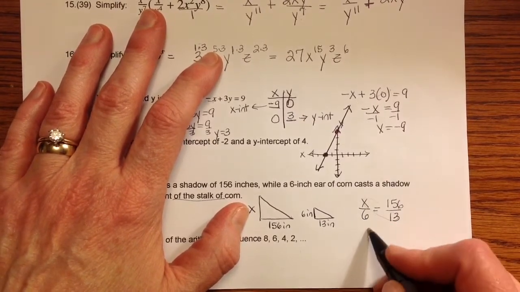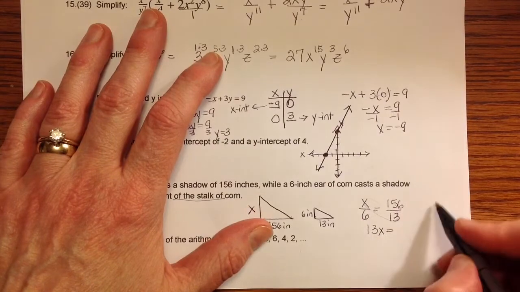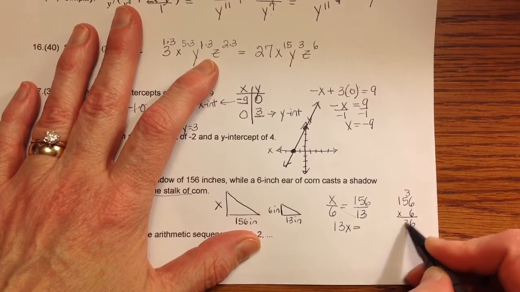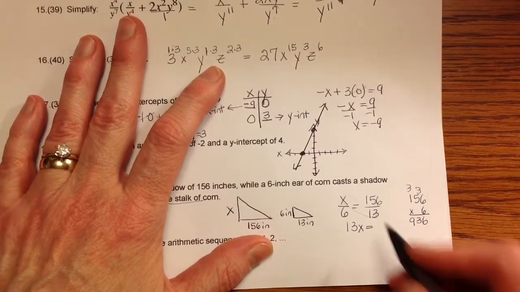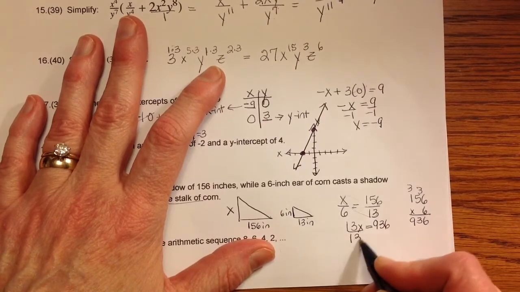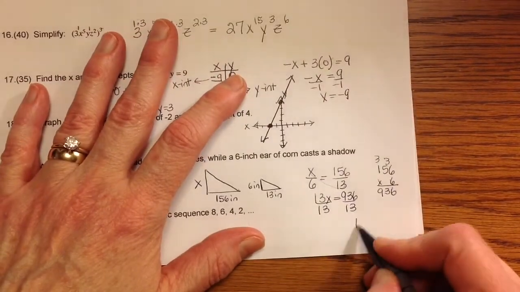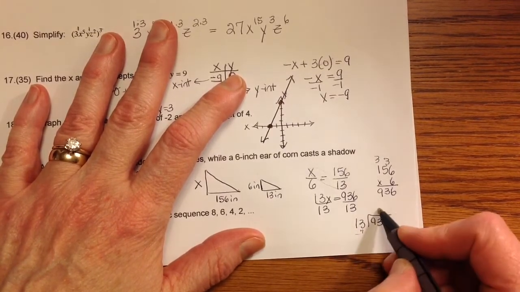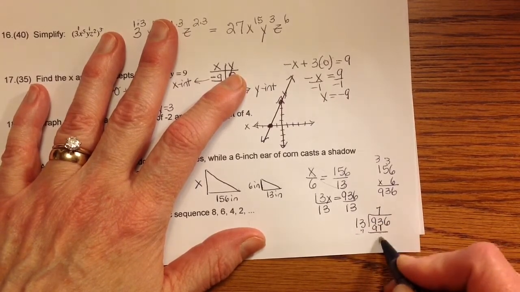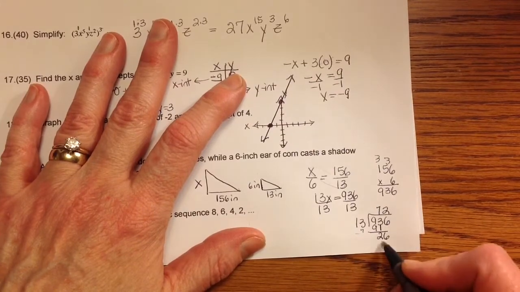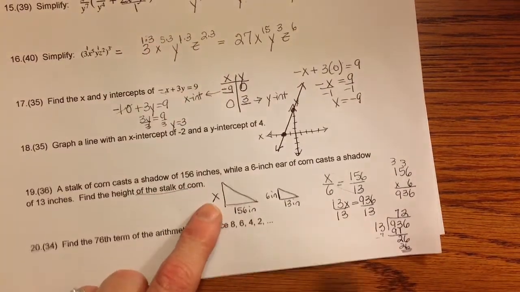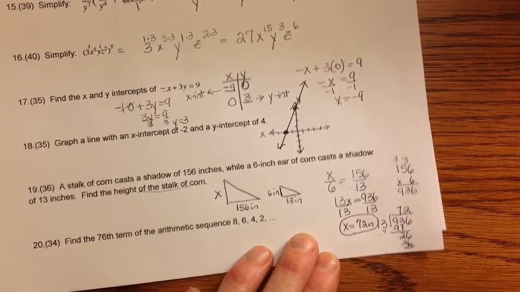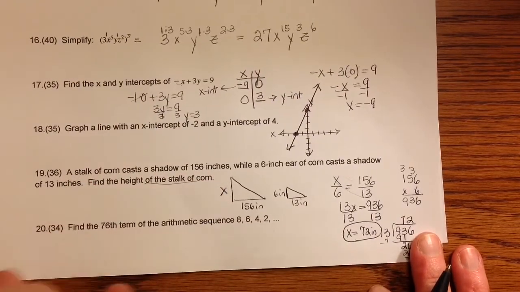Cross multiply. So I have 13x is equal to 156 times 6, which is 936. Divide by 13. Let's see if I can squeeze that in right here. Okay, 13 times 7 is 91. And we have 26, and that goes exactly 2 times. So the height of the cornstalk, x, is equal to 72, and be sure and put your inches, 72 inches. So the cornstalk's 6 feet tall, 72 inches.